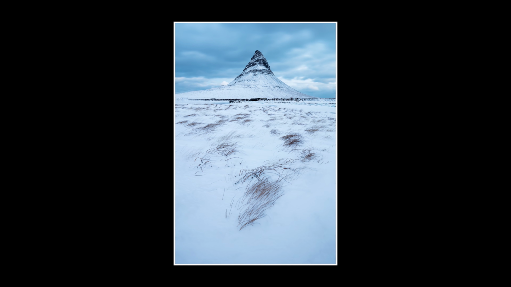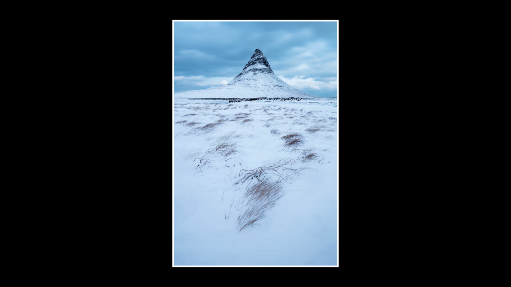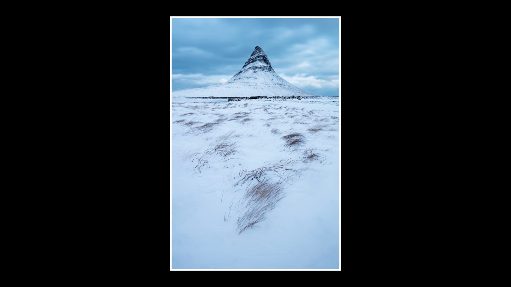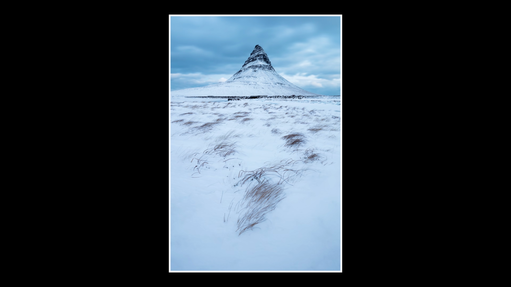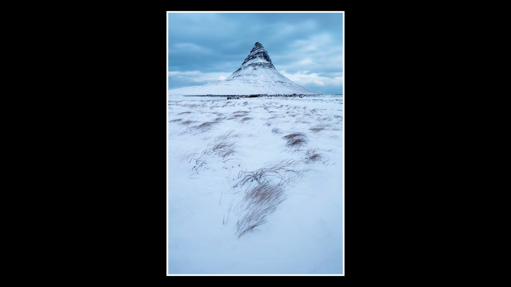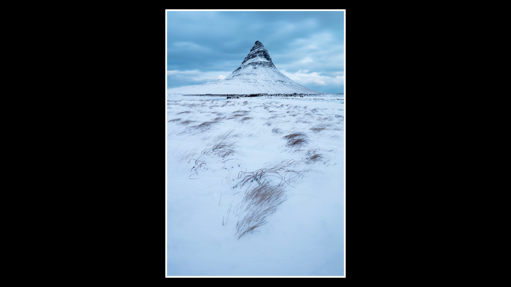Reflections don't have to be a mirrored image. Reflections can also happen between very different elements in your scene. In this example from Kirkjufell in Western Iceland, we have the triangular shape of the mountain reflected in the foreground grass to make a simple yet powerful composition.